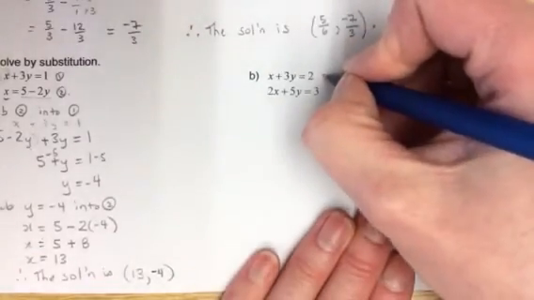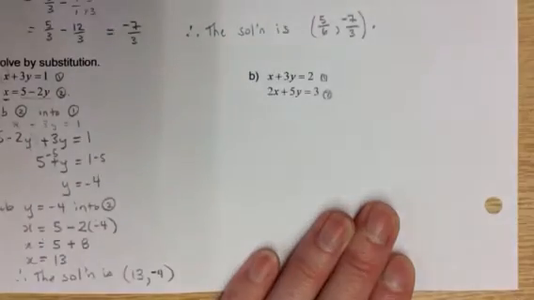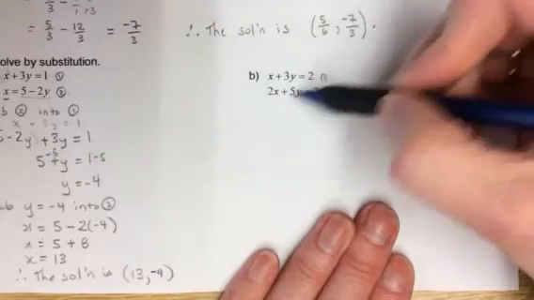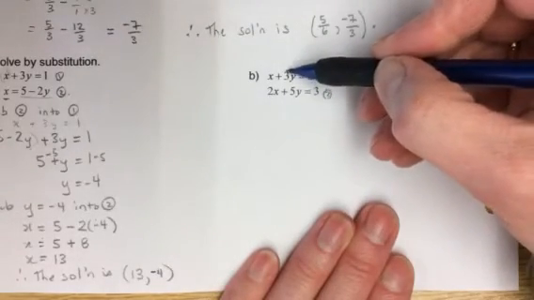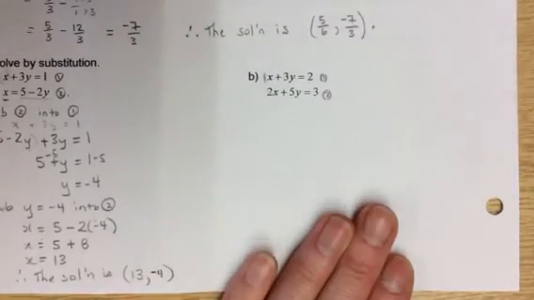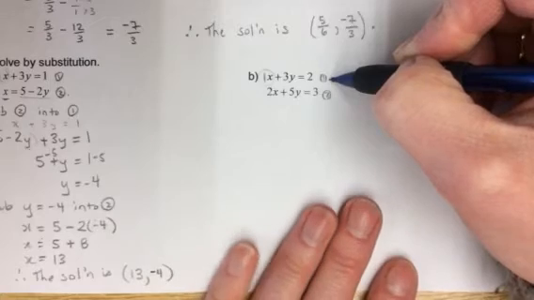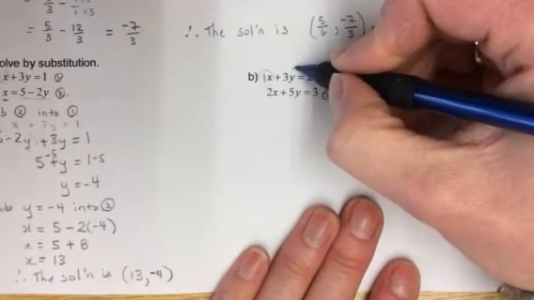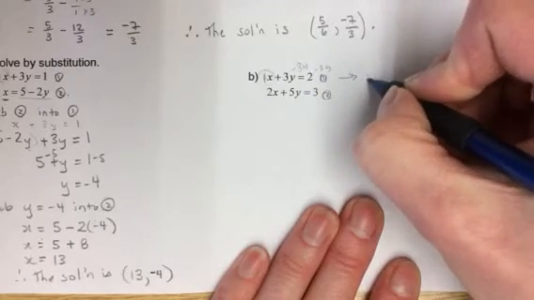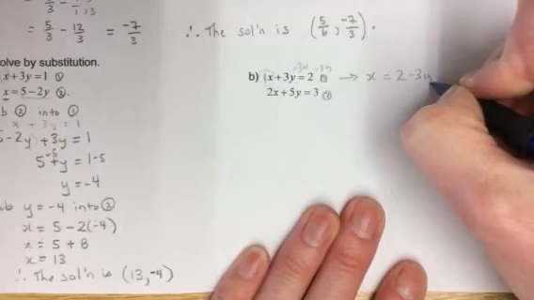Neither of these equations, so first step, label equation 1 and equation 2. Neither of these equations is solved for x or y. What I do is I look for a coefficient of 1, so a number in front of my variable of 1, which is right here. That one's going to be the easiest one to solve for. I'm going to solve equation 1 for x, get x by itself. So I'm going to subtract 3y, and I get x equals 2 minus 3y.